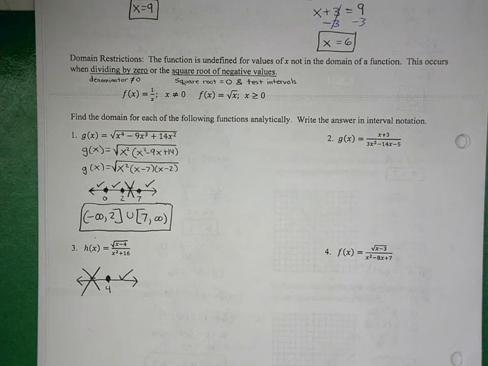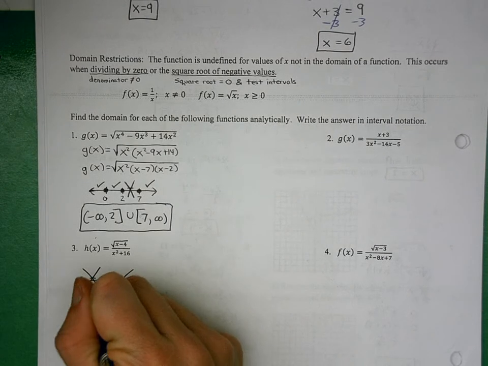Unless the denominator is a root, then the denominator can't be negative. But the issue is the square root when it comes to the testing. Denominators, the only thing we have to worry about with denominators is if there's a hole in my domain. Okay, so for this domain, we're going from 4 to infinity.